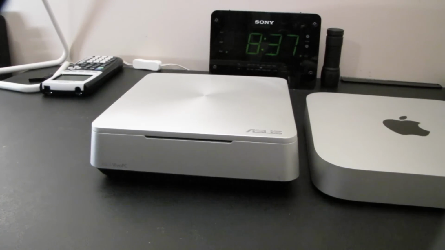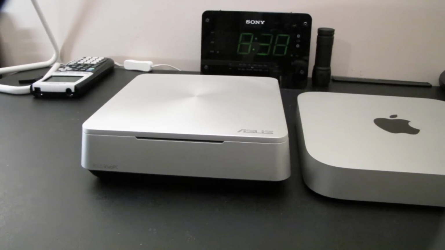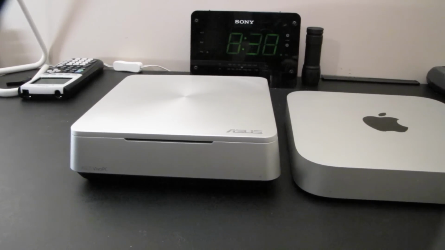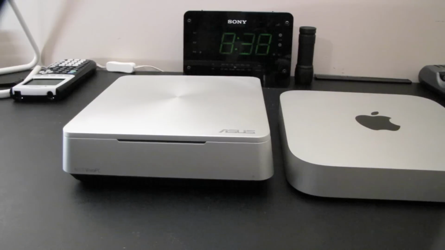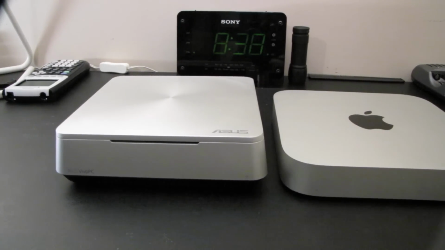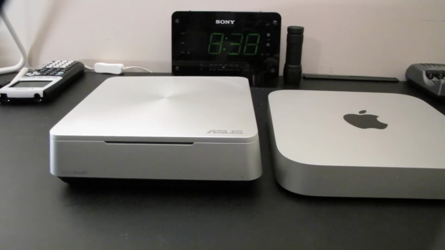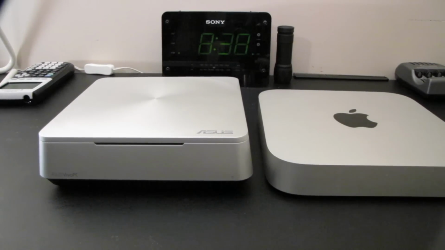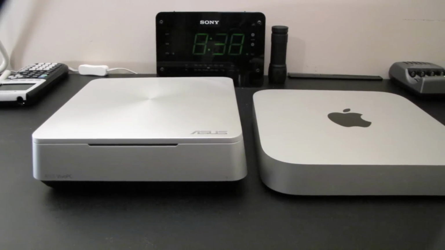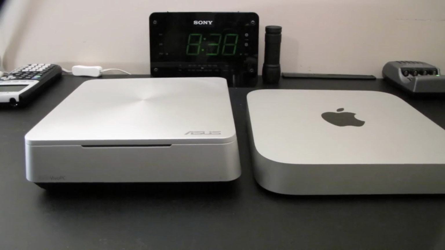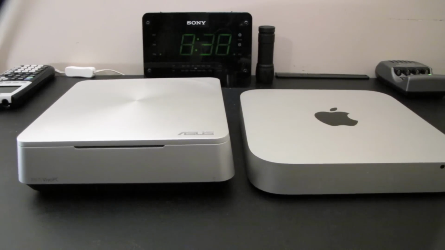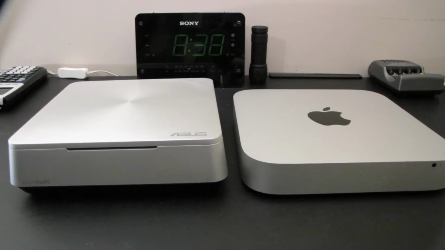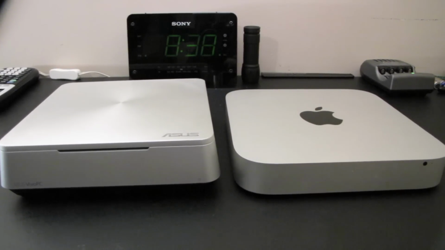So let's get started with the specs. The Mac Mini and Asus VivoPC are both exceptionally priced and powerful machines, but that depends on your intent of its use. The current Mac Mini base model is about $500 and is basically a MacBook Pro in desktop form. The current Mac Mini is configured up to a dual-core Core i7, but the 2012 Mac Mini is configurable up to a quad-core Core i7, 16GB of RAM, and a 1TB hard drive, or I think about a 3TB Fusion drive.